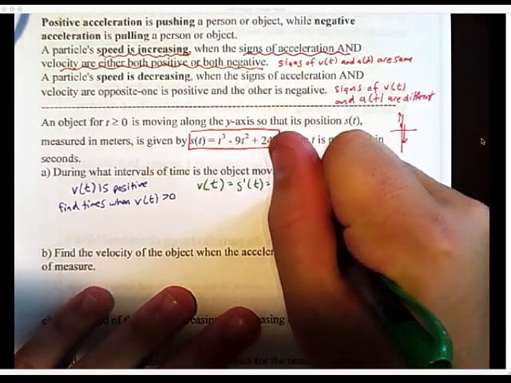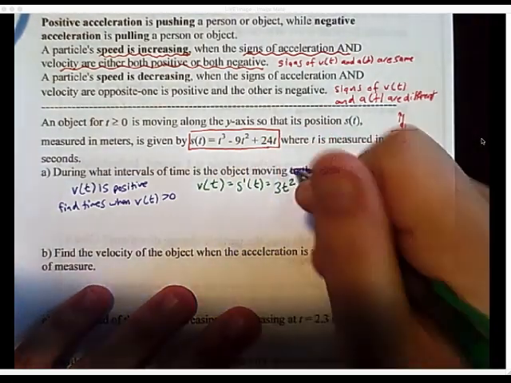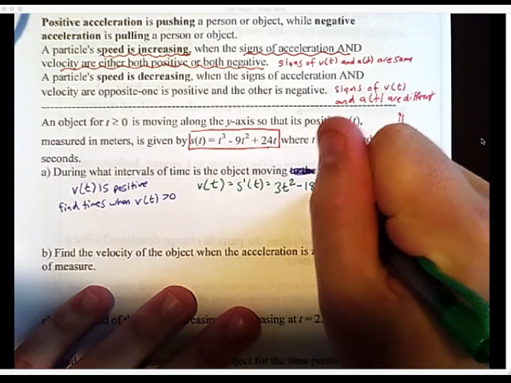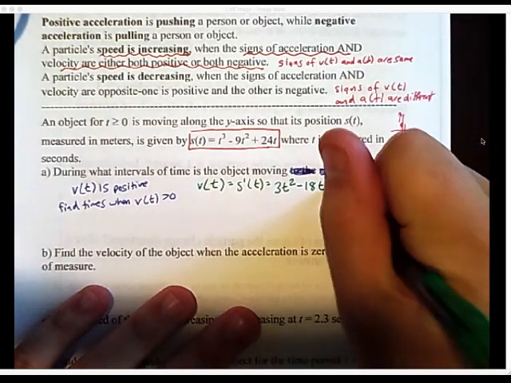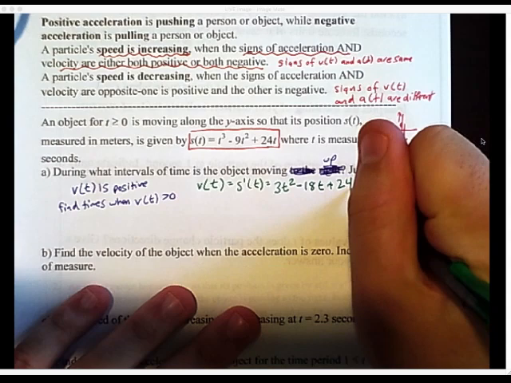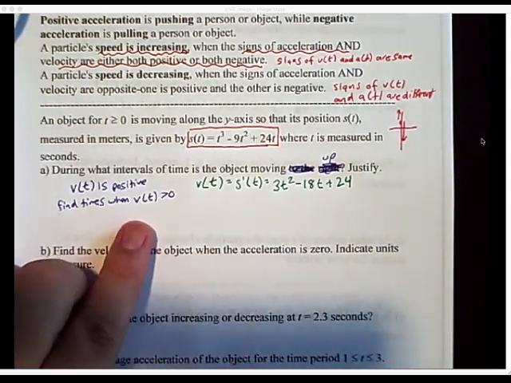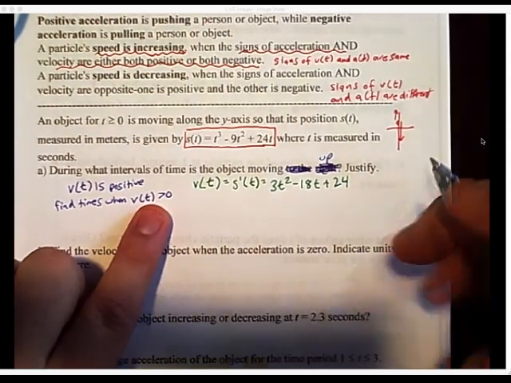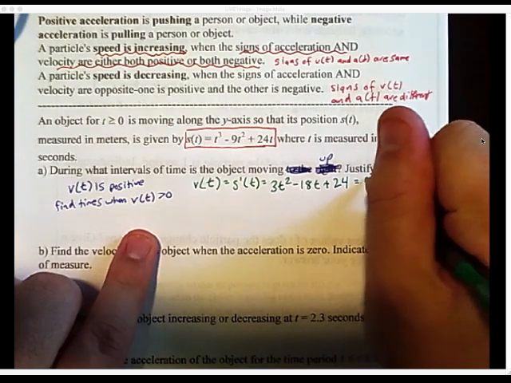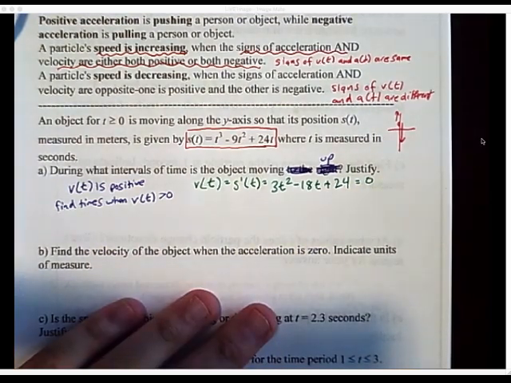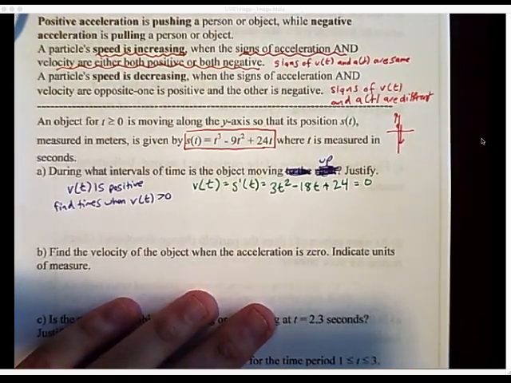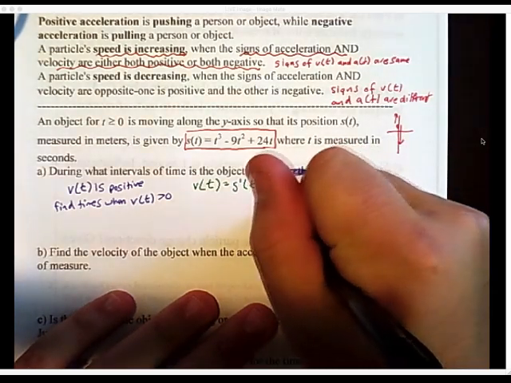So the derivative would be 3t squared minus 18t plus 24. And before we can find when it's greater than 0, we have to figure out when is it 0. When is the particle stopped? So let's do some factoring, just like we did before.